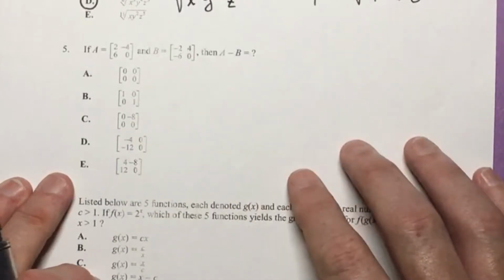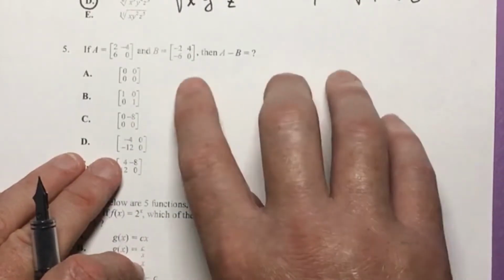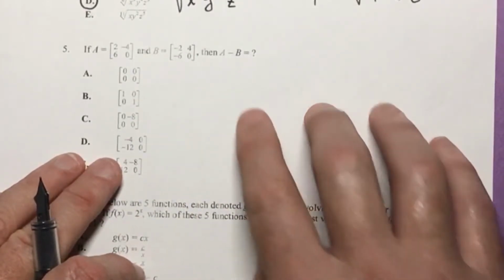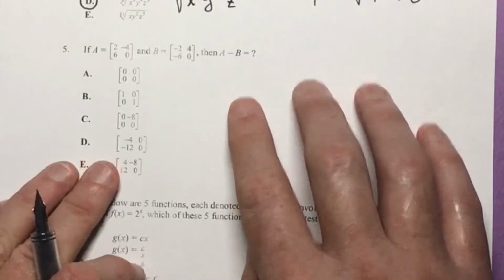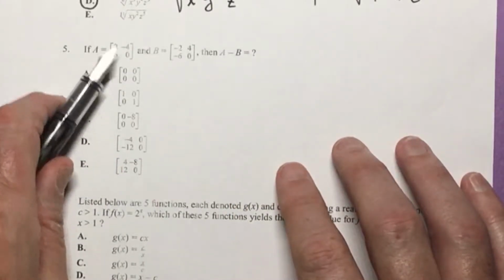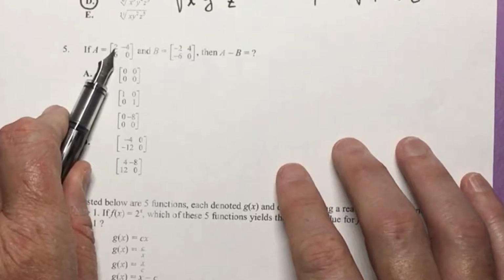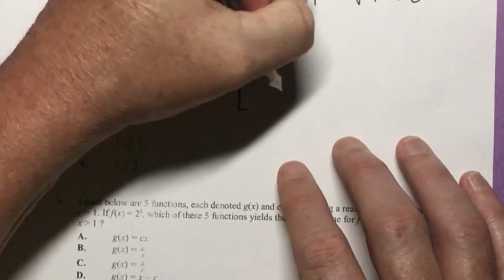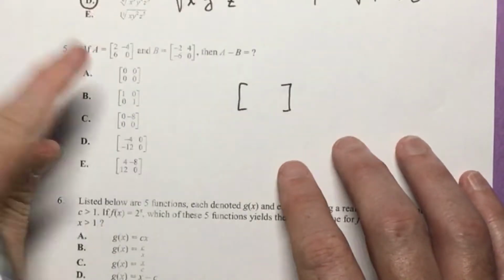Number 5. If A is the matrix 2, minus 4, 6, 0, and B is the matrix minus 2, 4, minus 6, 0, then A minus B equals what? Well, when you're adding or subtracting matrices, you just compare them element by element. So we're subtracting, so my new matrix will be A minus B.